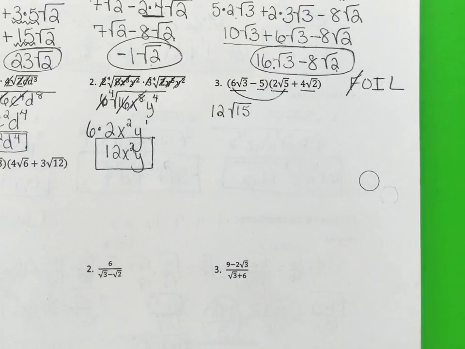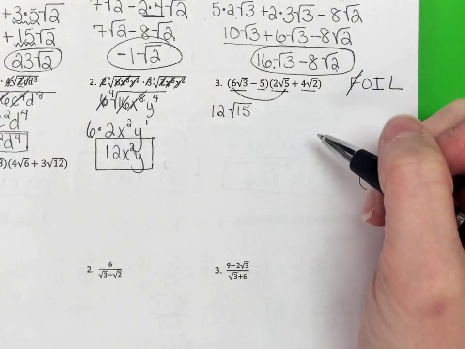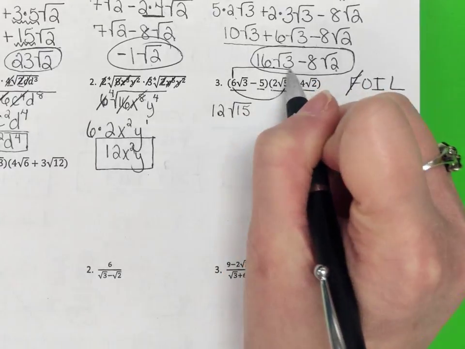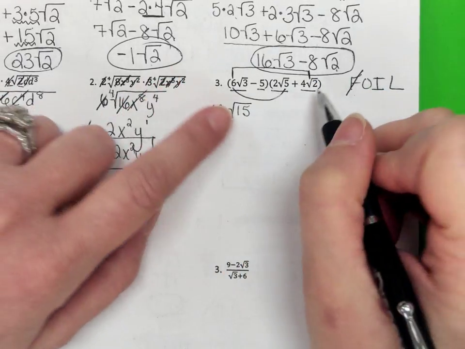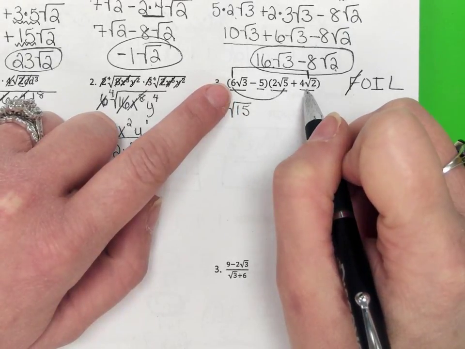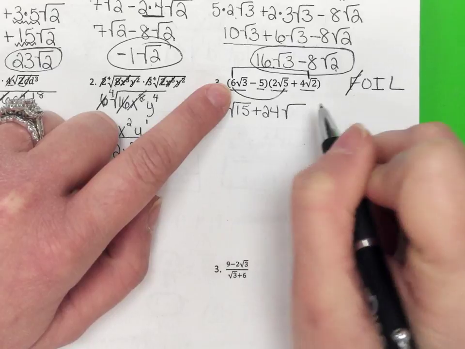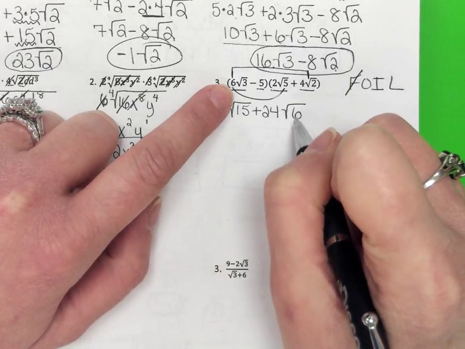Your outer, very, very outsides. Which ones are on both ends? 6 square root of 3 and the 4 square root of 2. They're on the very outsides, okay? All right, what can I multiply between these two? 6 and 4. 6 and 4 is 24. There you go. What else? 3 and 2. What's 3 times 2? There you go.